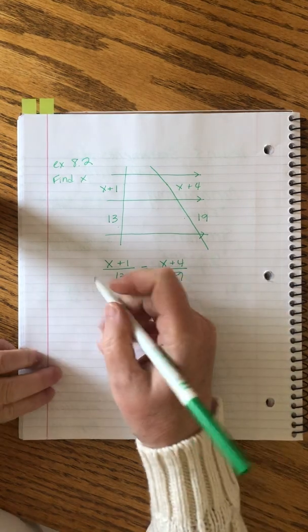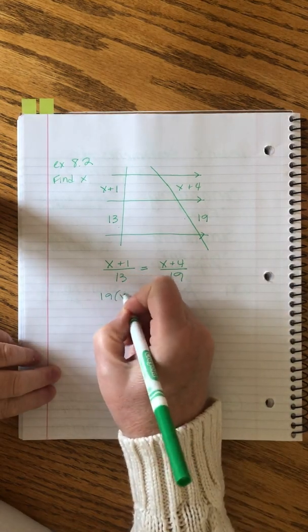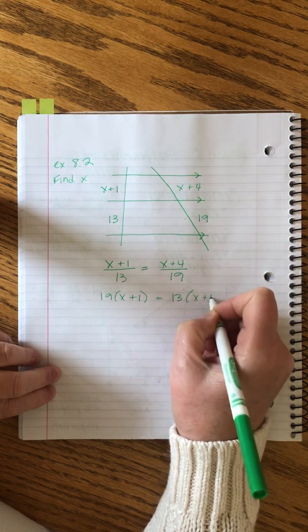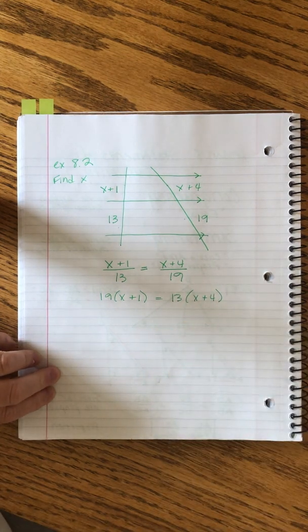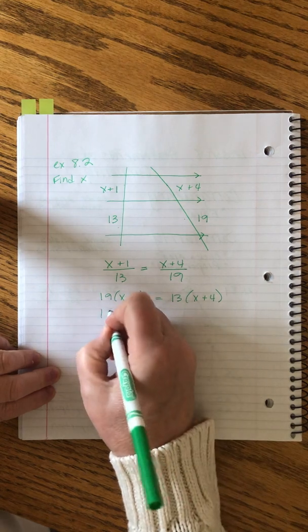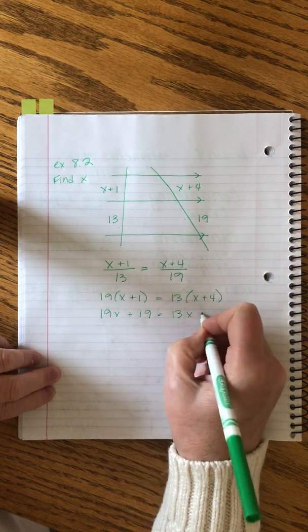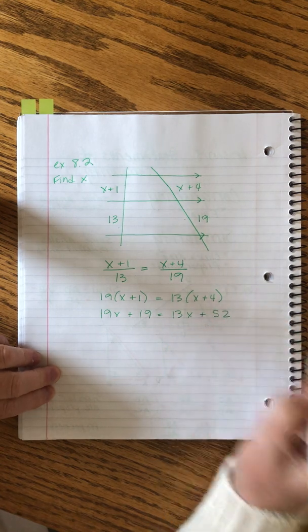We cross multiply and we get 19 times the quantity x plus 1 equals 13 times x plus 4. We're just doing algebra now. 19x plus 19 equals 13x plus what? 52, right?